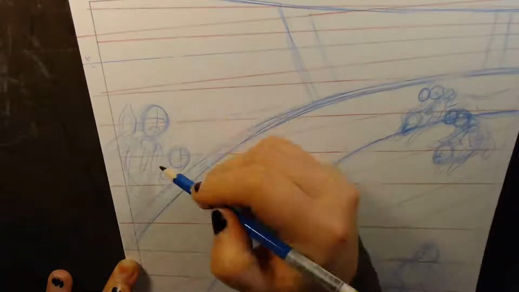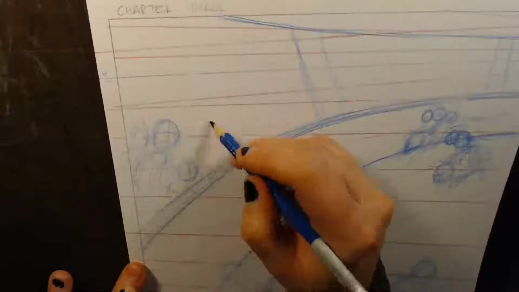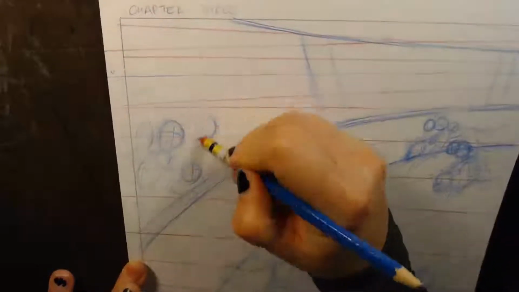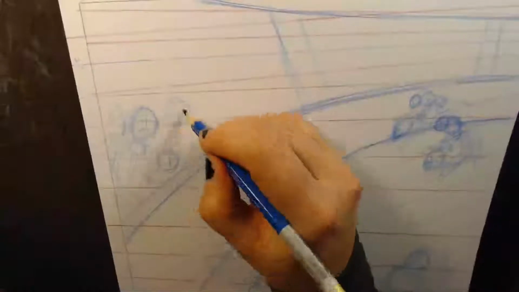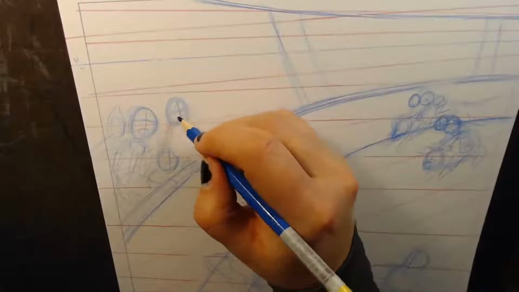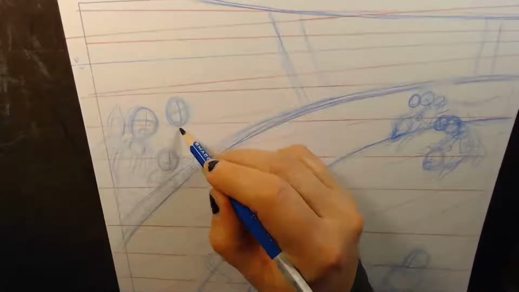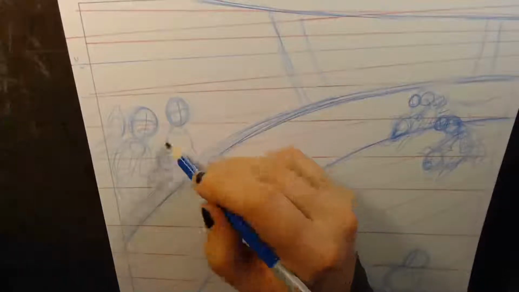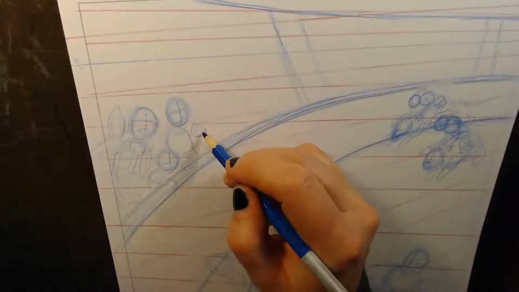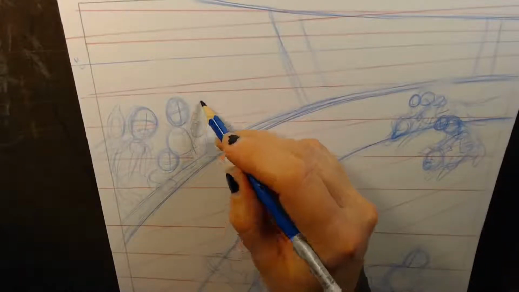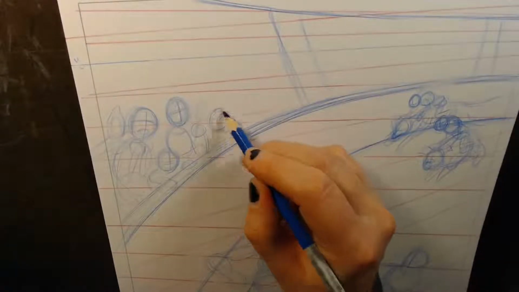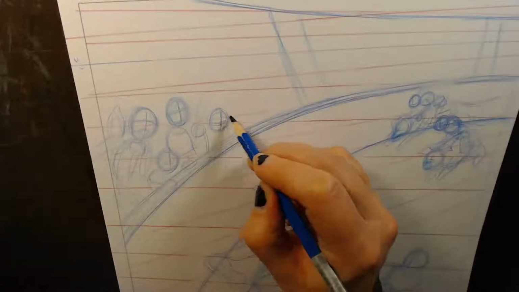It's a human, a gnome, an elf. The elf is going to be distractedly munching on a snack. And a dwarf.